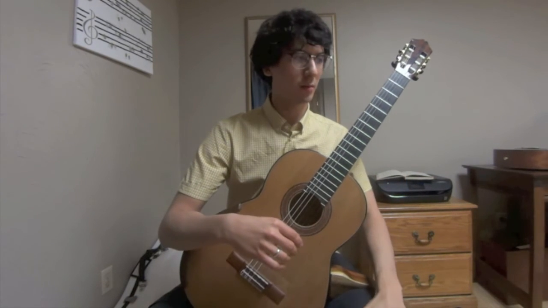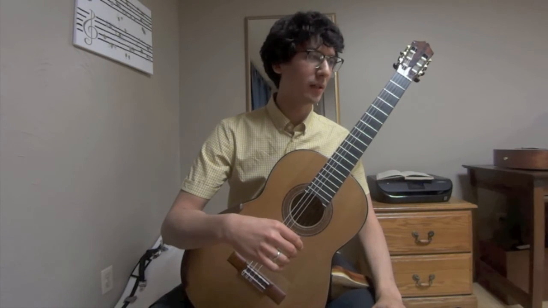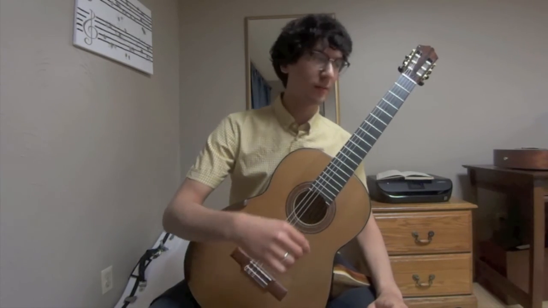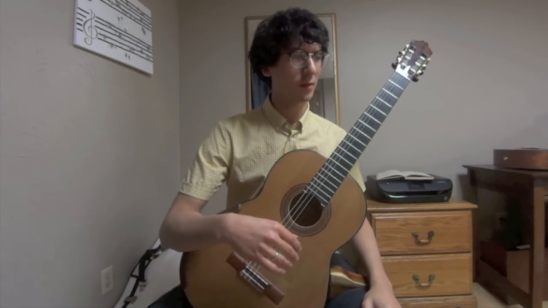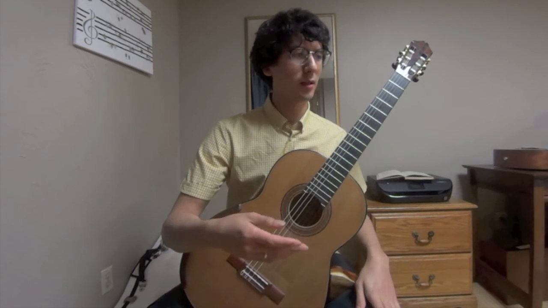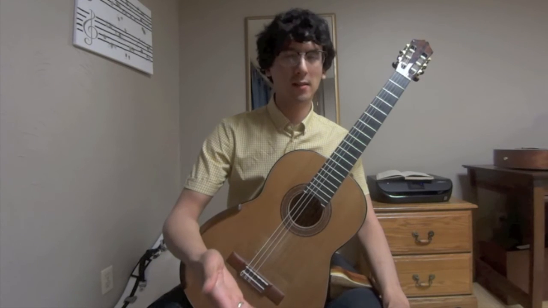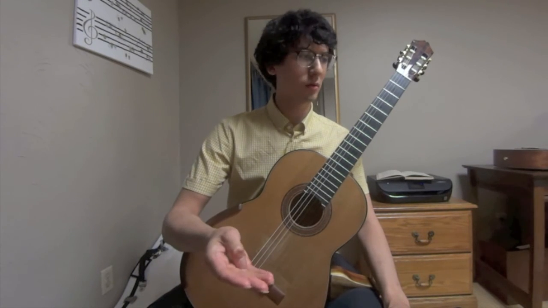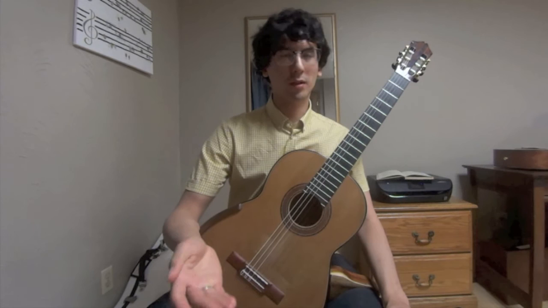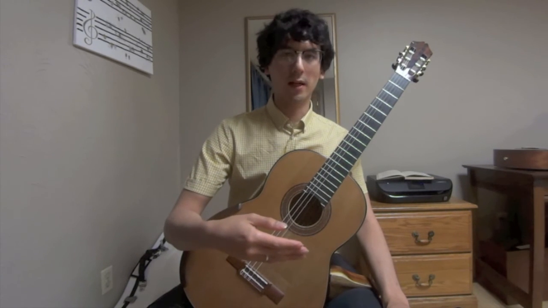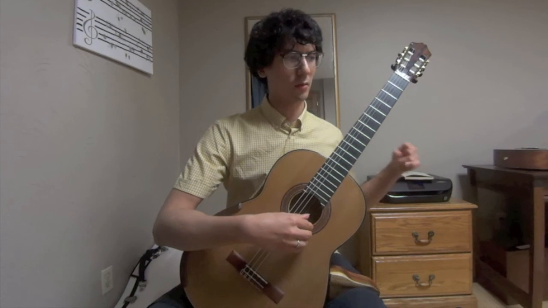And finally, an example in 6/8 time. This is Sor's number 3, Opus 31, the same opus as the previous one. So 6/8 time, again, in a modern performance, this would be equally accented on each eighth note. But I think we can create a much more lilting and almost dance-like rhythm if we apply the 19th century accentuation.